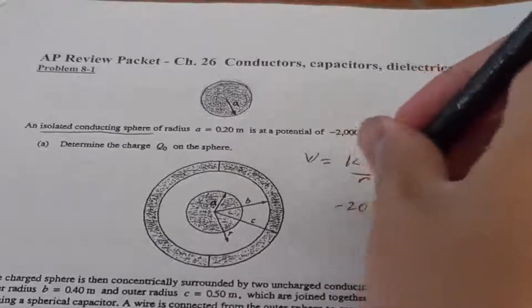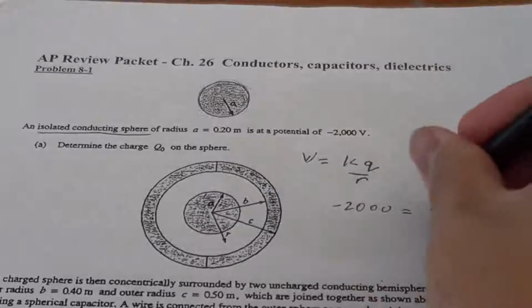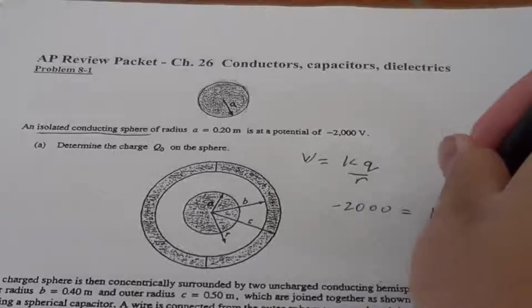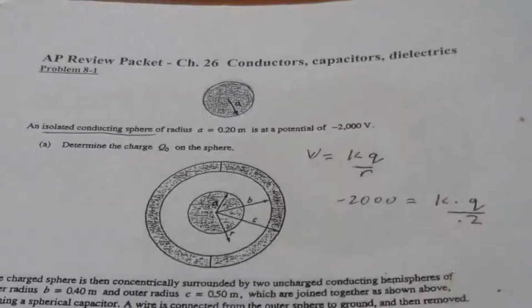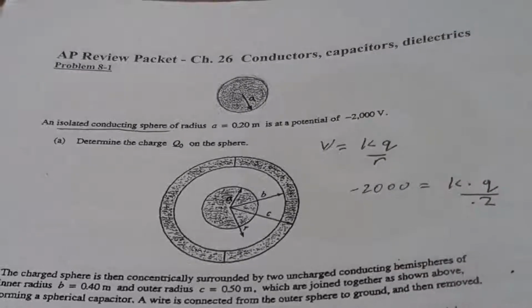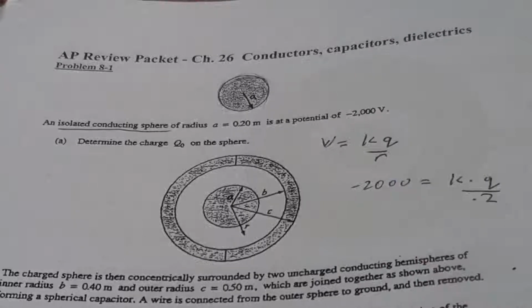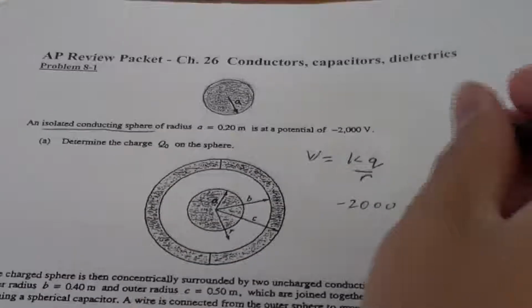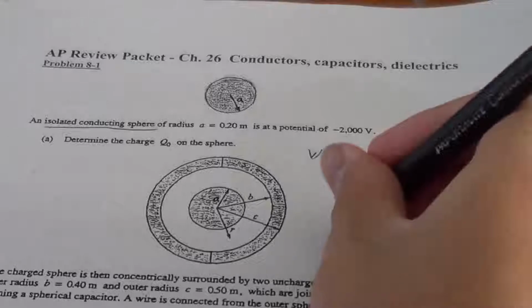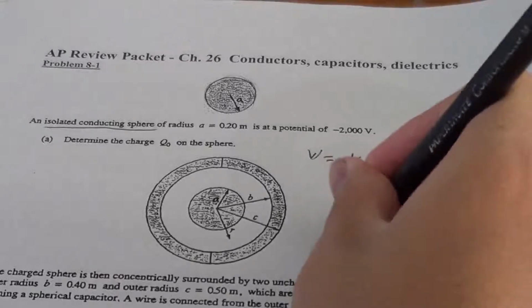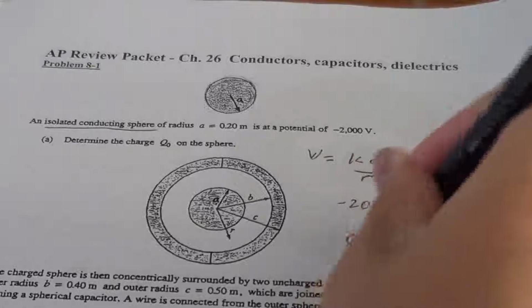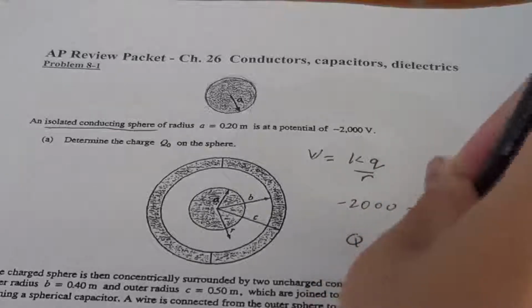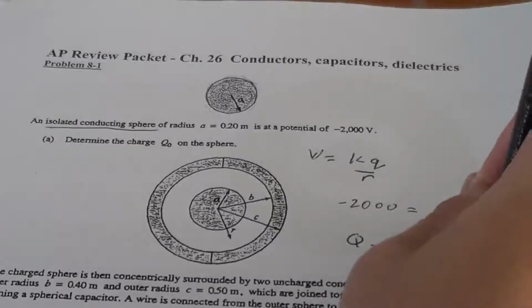So negative 2000 equals K times Q over 0.2, where K is the constant given in the reference sheet. It's like 9 times 10 to the 9 or something. And Q turns out to be negative 4.4 times 10 to the negative 8 coulombs.